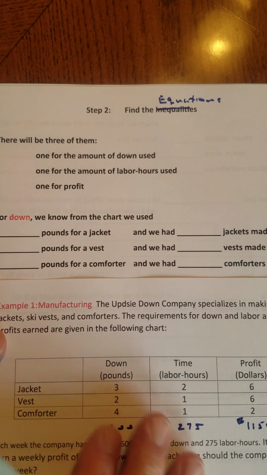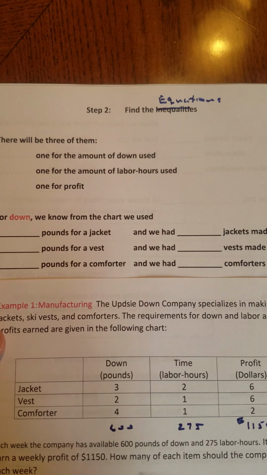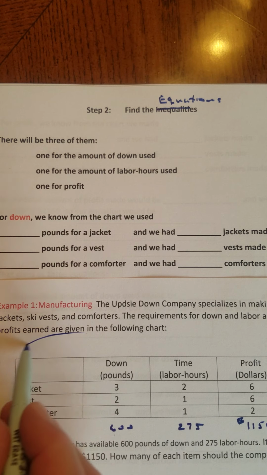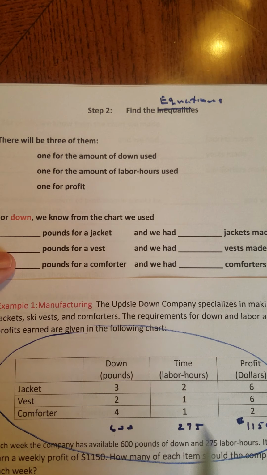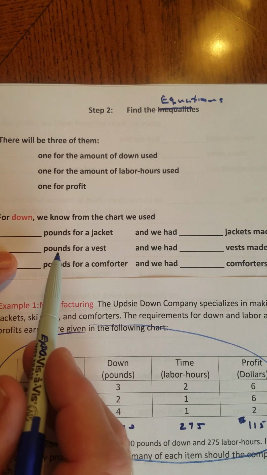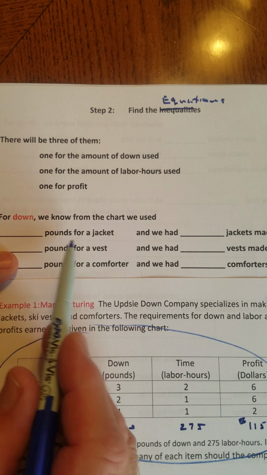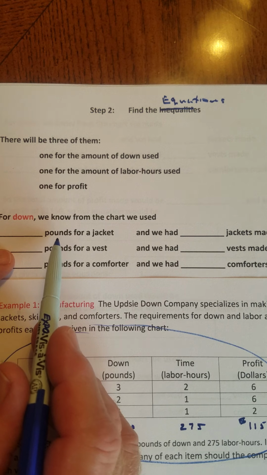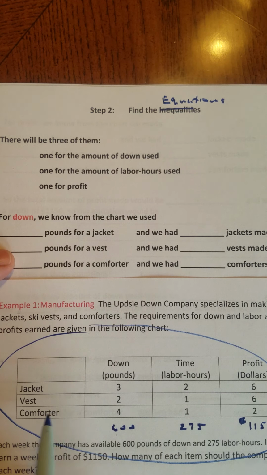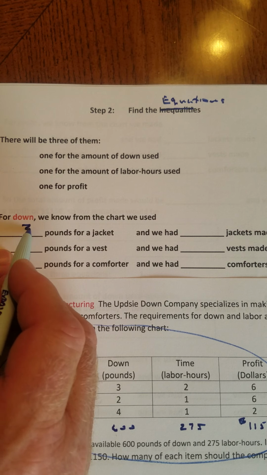So I'm keeping this here so I can use my chart, because that's going to dictate everything. So we know from the chart how many pounds of down do we need for a jacket. So for a jacket, there's 3 pounds.